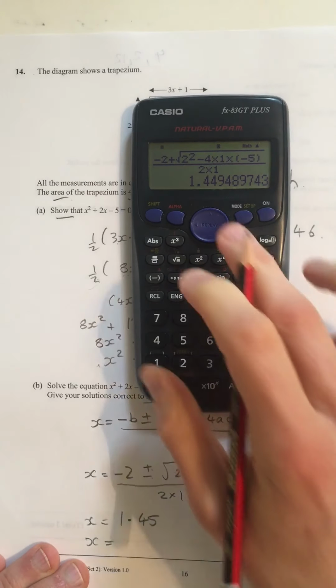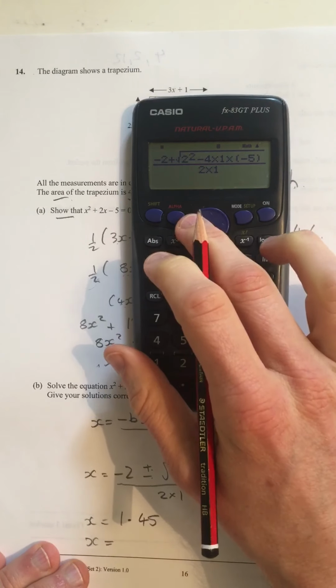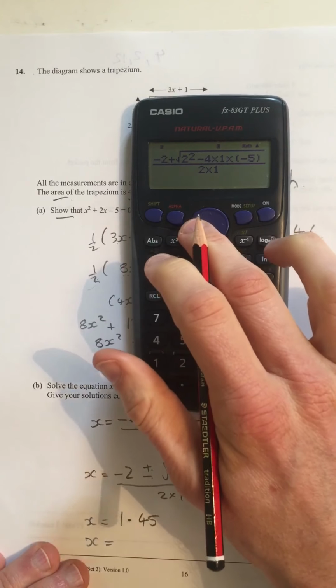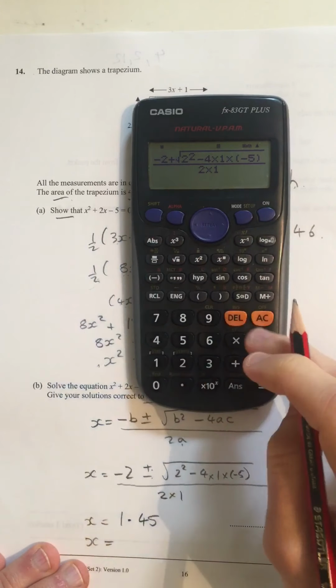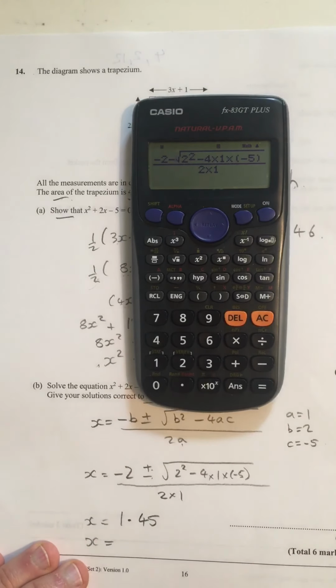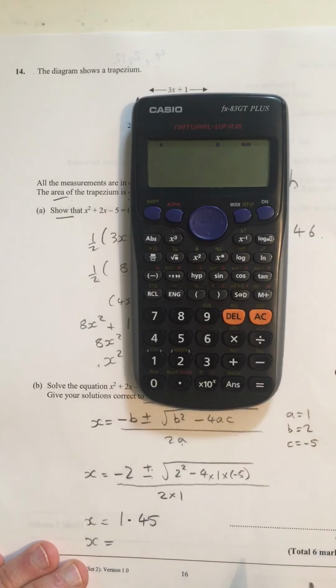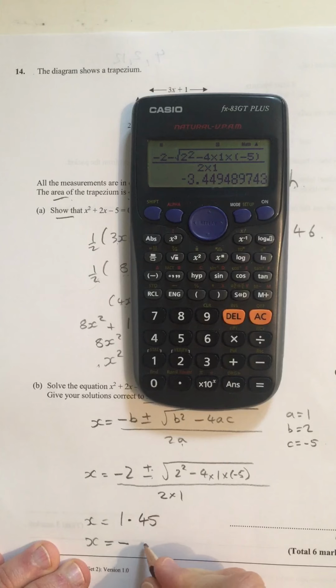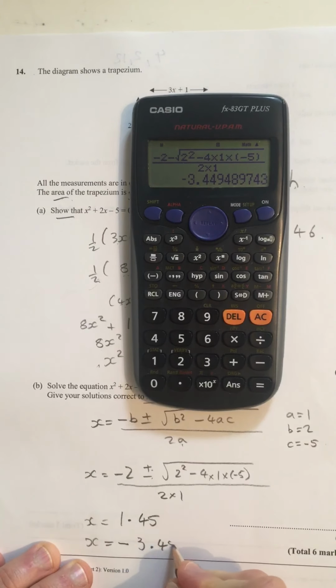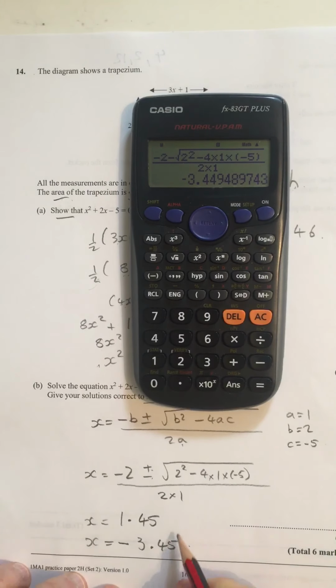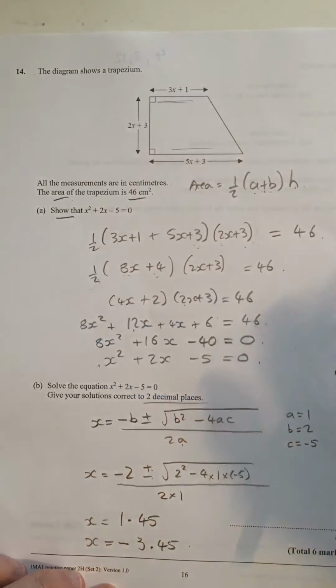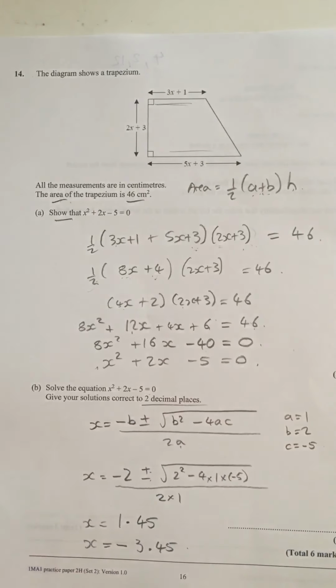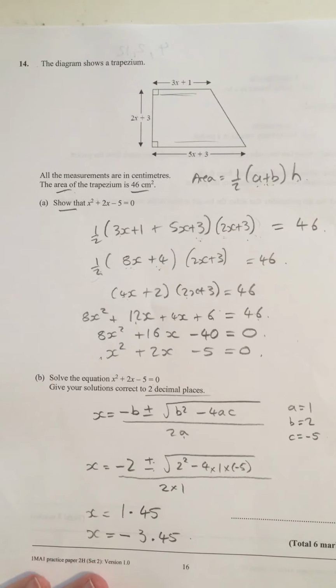Let's now work out what the answer would be if it was a negative instead of a positive. So if this was a minus rather than a positive, we get minus 3.45. So those are the 2 answers to this quadratic equation. There we go, we've answered that question.